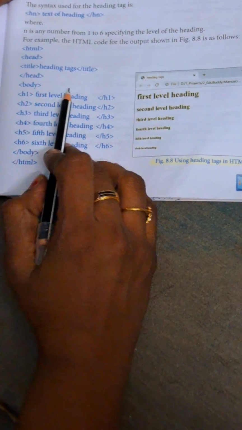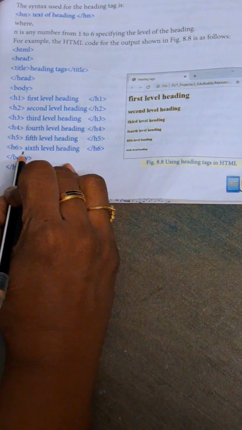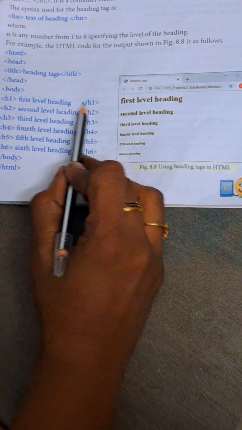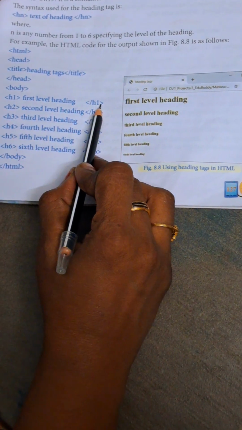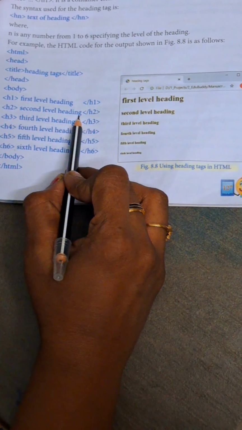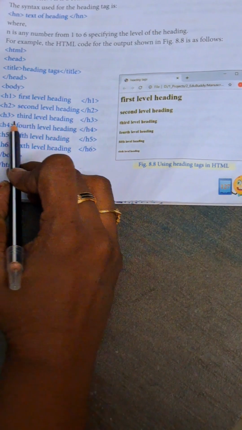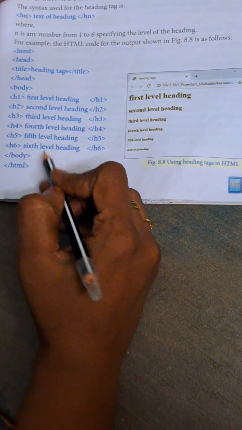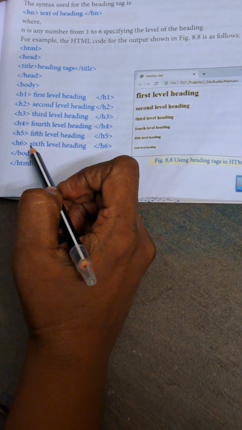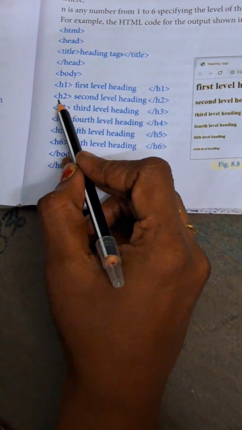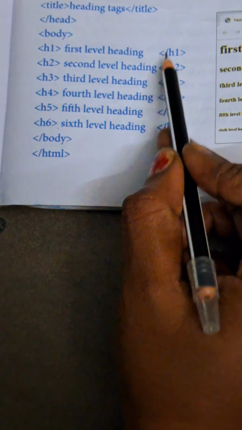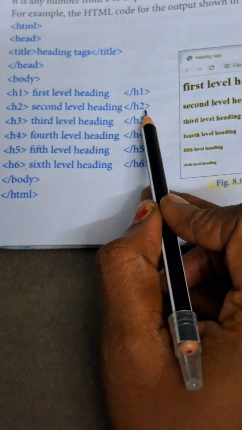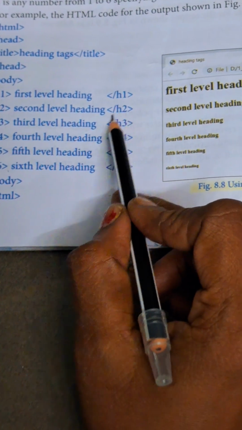Example, in the HTML tags we can mention H1 first level heading and close the tag with /H1, H2 second level heading, end with /H2, then third level heading, fourth level heading, fifth level, and the sixth one. All the headings start with the letter H, and according to the order you have to mention the number. Each and every heading you have to end with the matching closing tag, such as /H2.